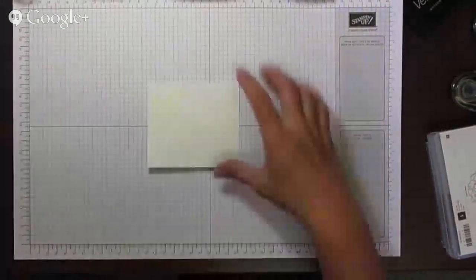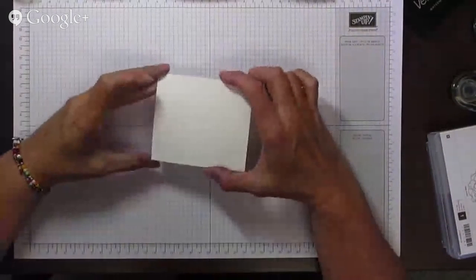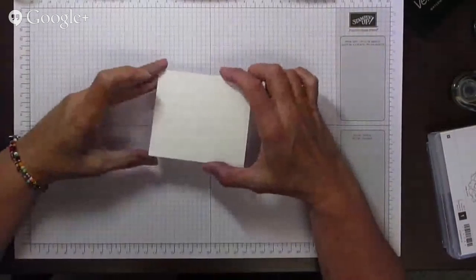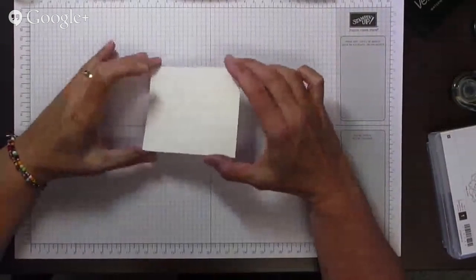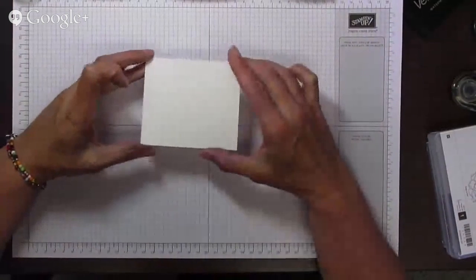So I'm back, and as you can see, you still can't see much because I embossed that over the top with white embossing powder. And if you start looking at it from a side angle where you can see some light, if you see anything that's not shiny, then you know it's not embossed.